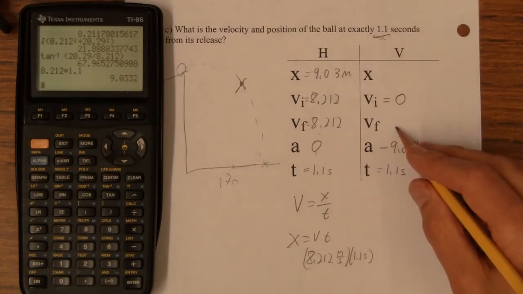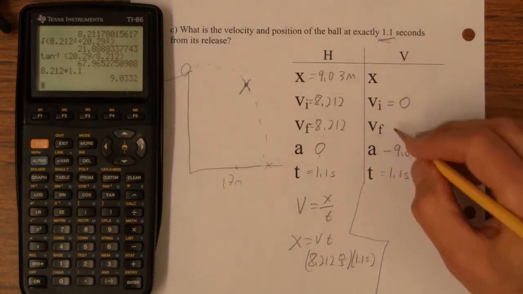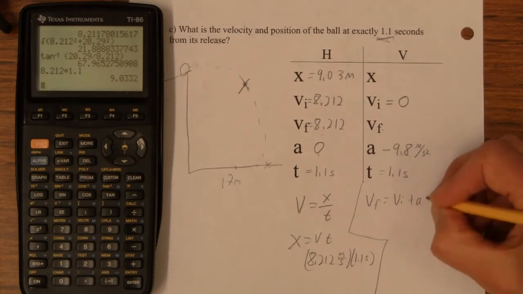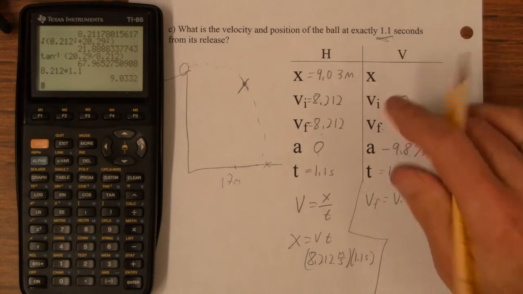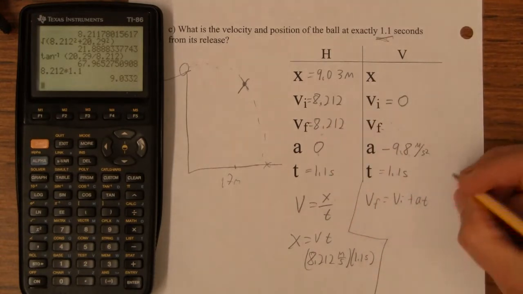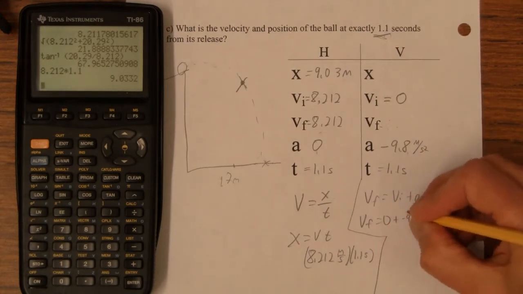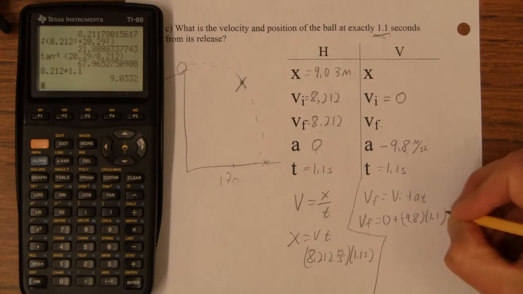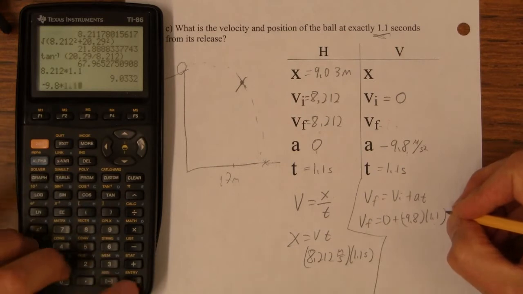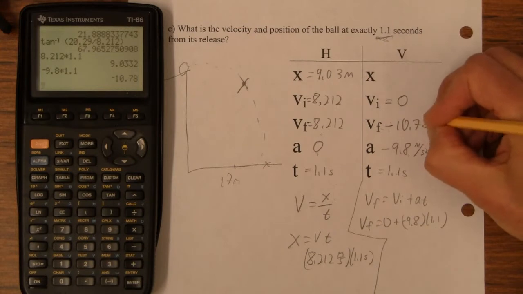So now you're looking at the other side. We have an a, a t, and a vi. What can we do with that, kids? Let's use vf equals vi plus at. And remember, we have to use only things on this side to find it. So let's find the final velocity. That's going to be 0 plus negative 9.8 times 1.1, which is negative 10.78. So that's going to be its velocity.